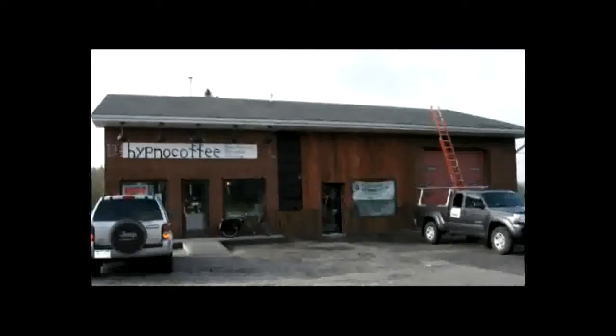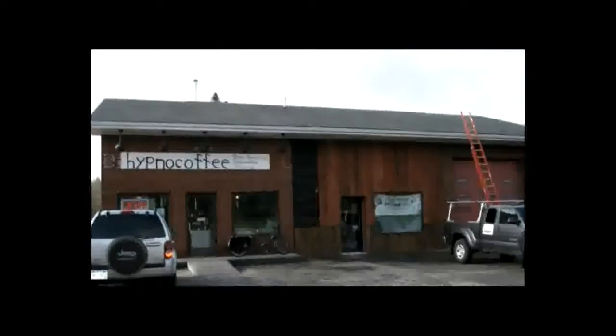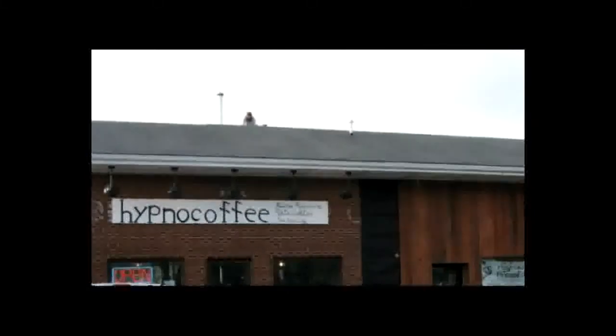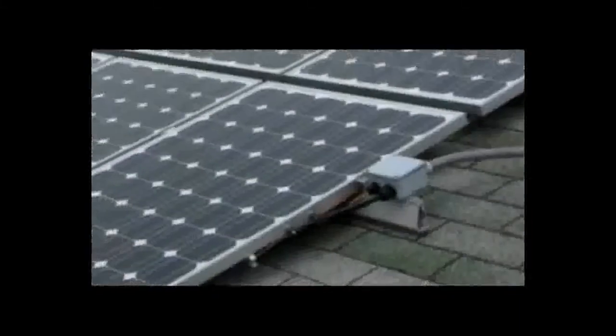This system here at Riverwalk building in Davis, as I said before, has a 2.4 kilowatt array. Which means that at peak sunshine, and we're here at noon, sunny day, so peak sunshine, it's generating 2,400 watts of power.